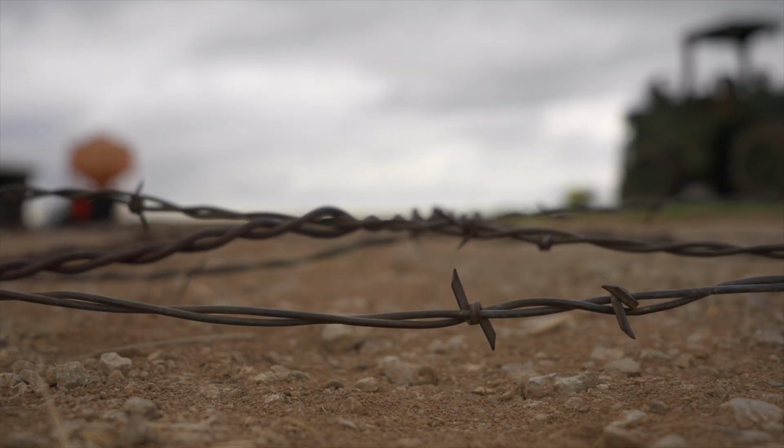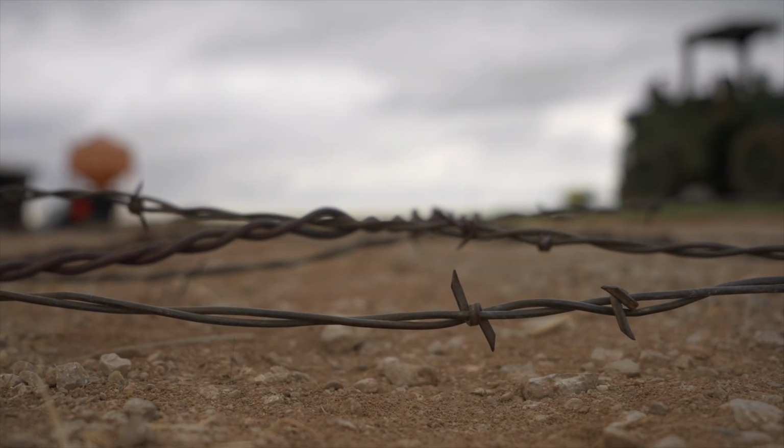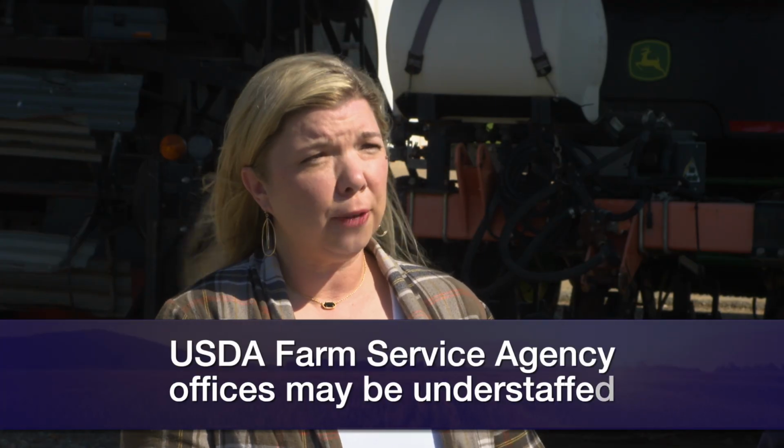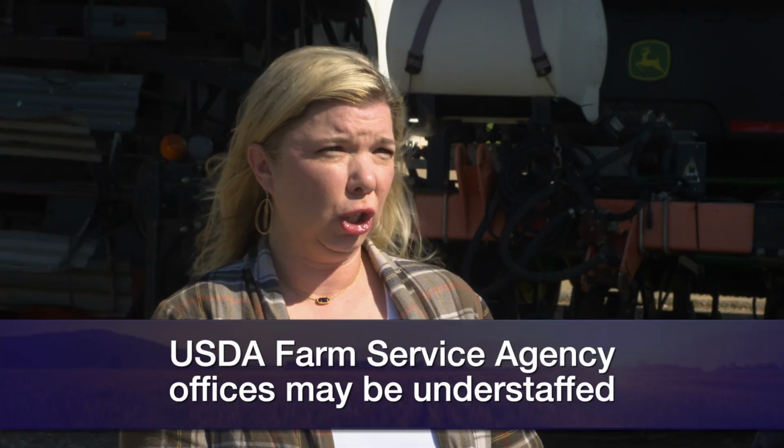Right, so all of the disaster programs are still in place. They're available for application. So if something like a fence line was damaged and needs to be repaired or pulled out and replaced, you can still contact your local Farm Service Agency office to get that process rolling. However, just understanding that many of those offices are understaffed at the moment because of some of the staffing changes that are happening within USDA.